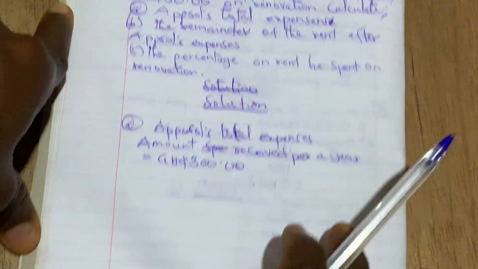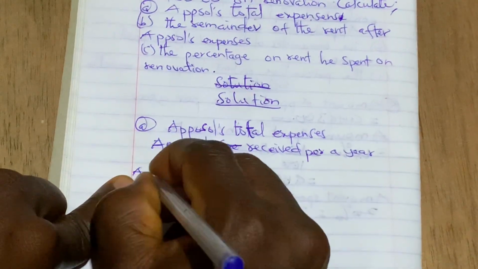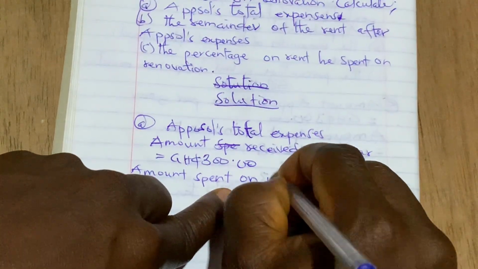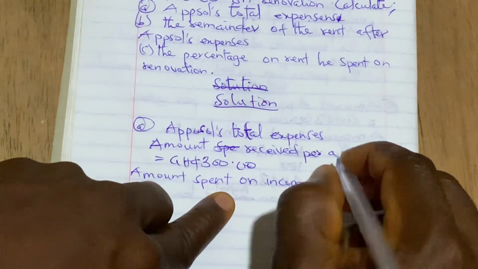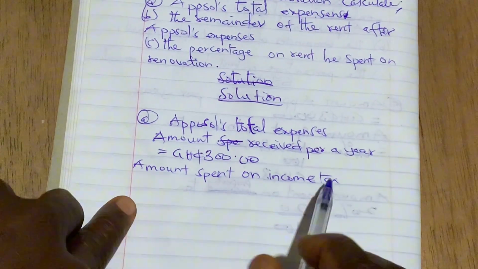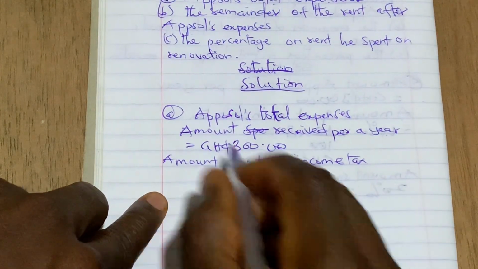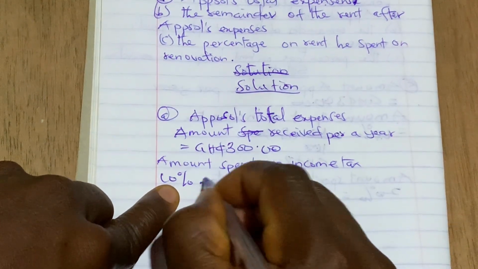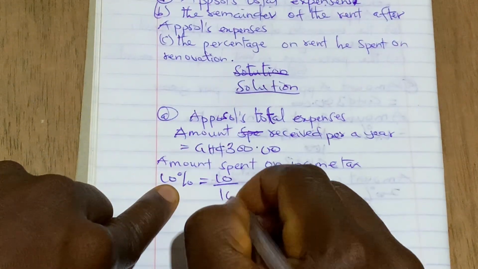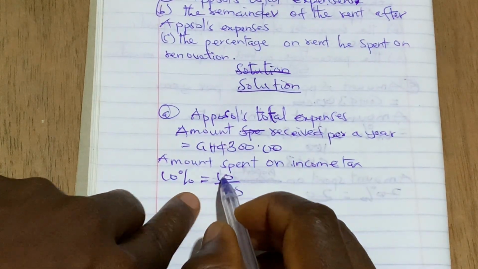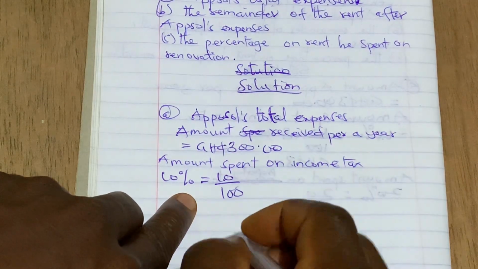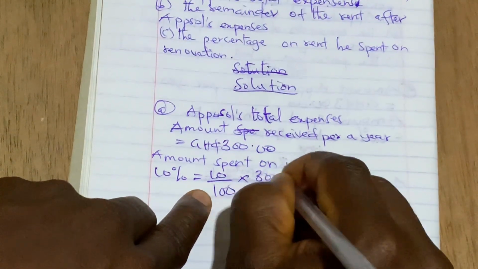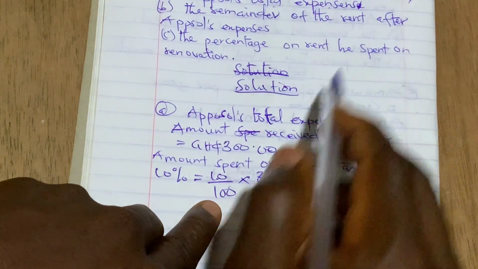Amount spent on income tax, which is 10%. 10% means 10 out of 100, of 300 Ghana cedis.